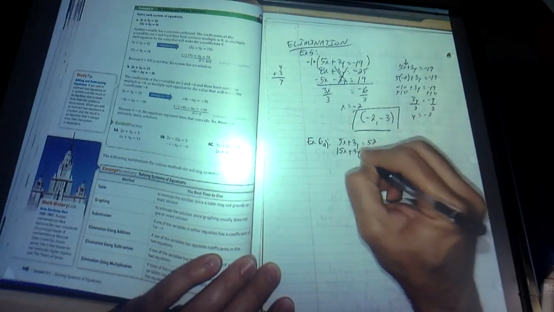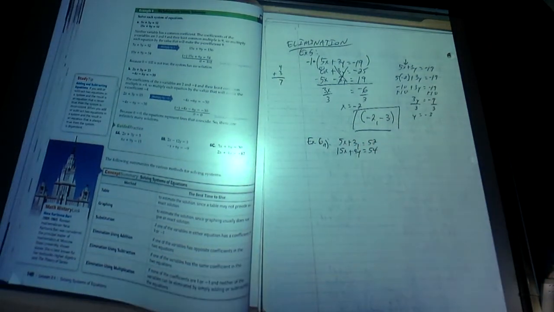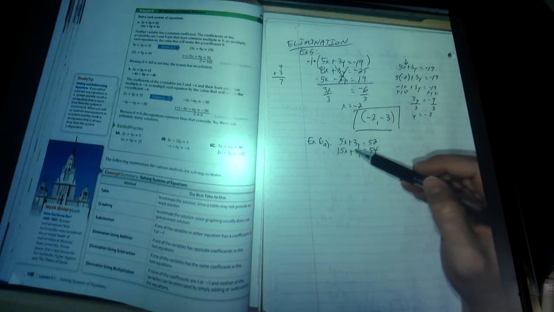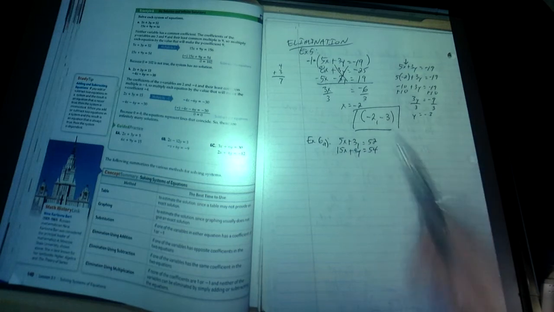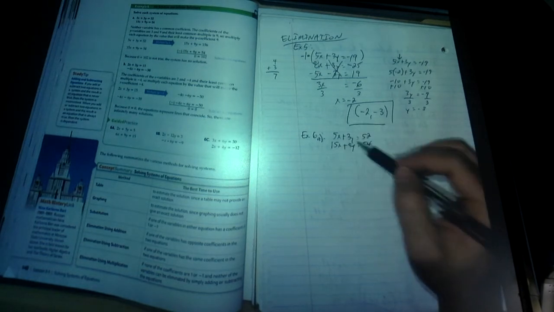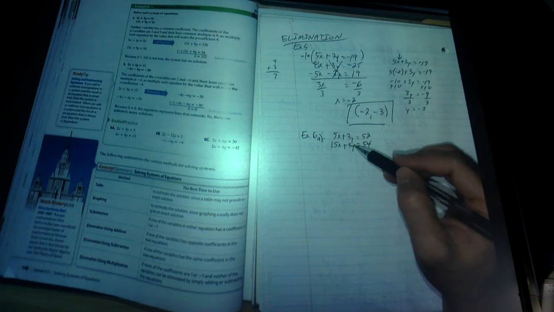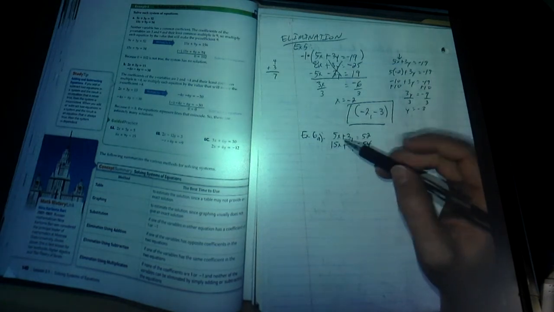15x plus 9y equals 54. Okay? So you're looking at those and going, well, I don't have the same number. Right. I don't think substitution is very easy here because there's no coefficient of 1 or negative 1. So basically what I want to do, I either want to cancel out the x's or the y's here. Well, that's a 5 and a 15 and a 3 and a 9.